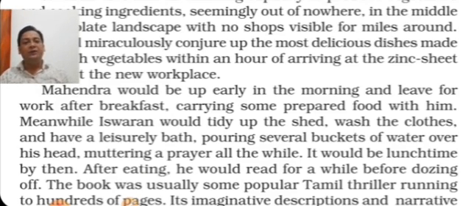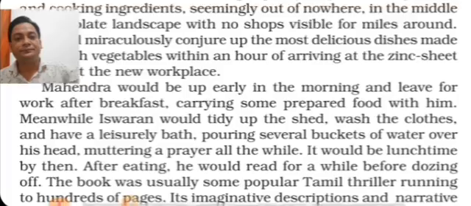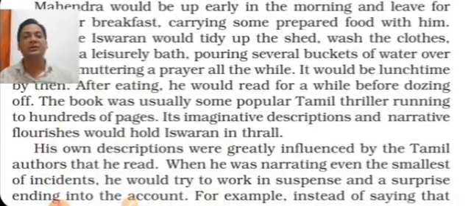After eating, he would read for a while before dozing off. Dozing off means sleeping in the day. When he felt a little sleepy, he would read something. What did he read? The book was usually some popular Tamil thriller, running to hundreds of pages. Its imaginative description and narrative flourish would hold Iswaran in thrall.